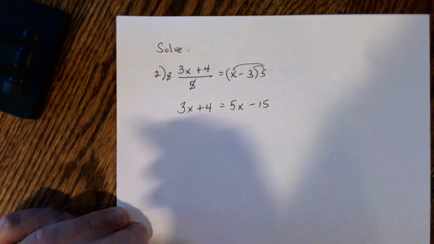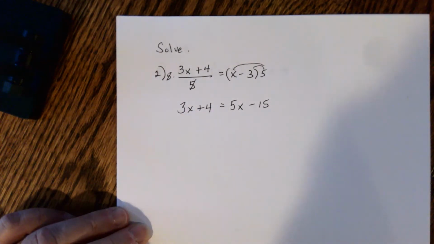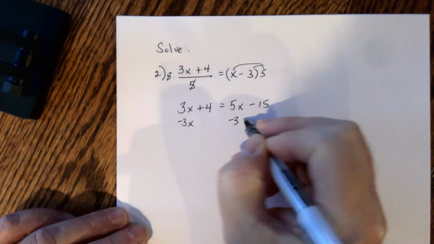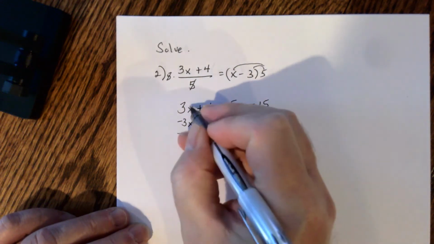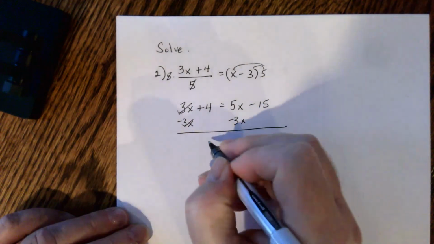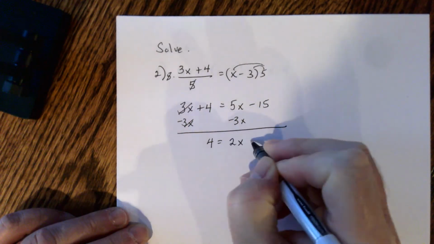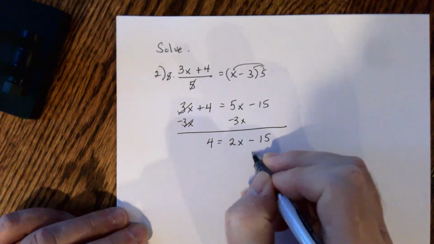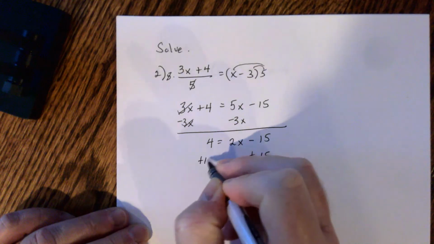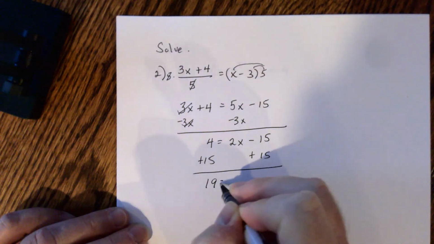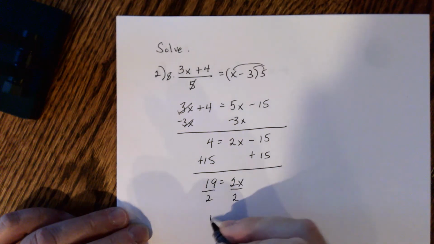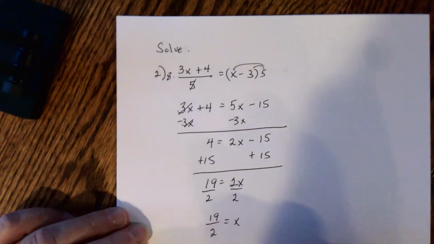Now I have an x on both sides of the equation. Whatever you decide to do is totally up to you. However, I like to stay away from negatives, so I'm going to subtract the 3x on both sides. When I do that, this will reduce, and I'll end up with 4 is equal to 2x minus 15. Now we're back to the first equation. I'll add 15 to both sides, and I end up with 19 equaling 2x. And now divide by 2, and I end up with 19 halves equaling x.